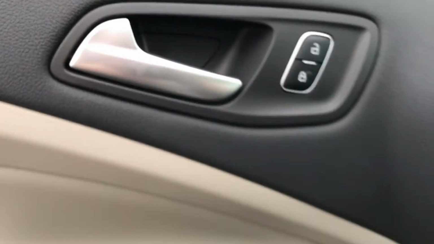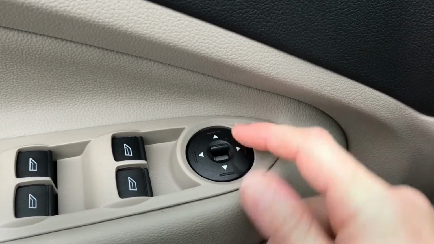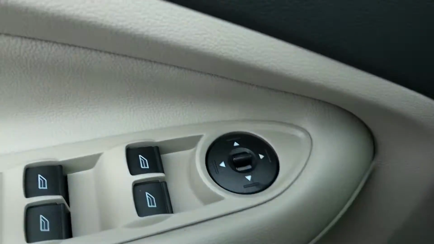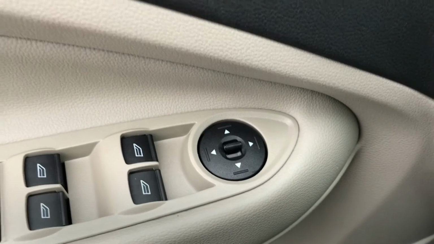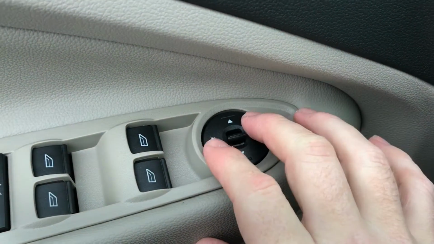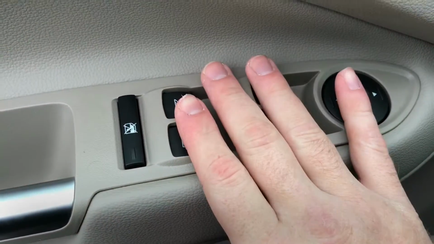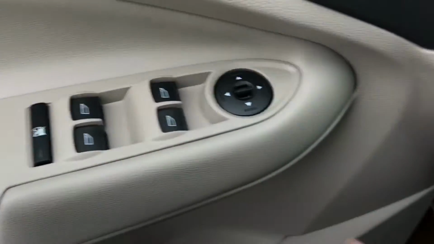And now, let's begin. As we walk up to the Ford Escape SE, you first notice the controls on the door. Of course, your door locks are right here. Your controls for your mirrors are right here. You use this toggle switch. If you have it in the center, that locks both mirrors in place. If you move it to the left or to the right and use this adjustment, you can adjust it left, right, up, and down. Of course, all your window controls are here and your window locks.